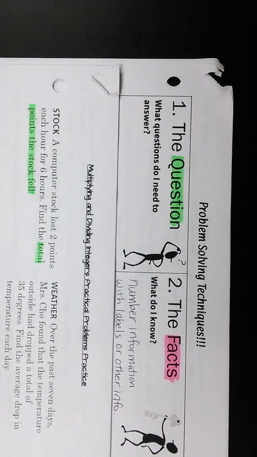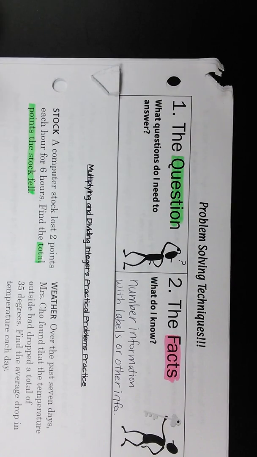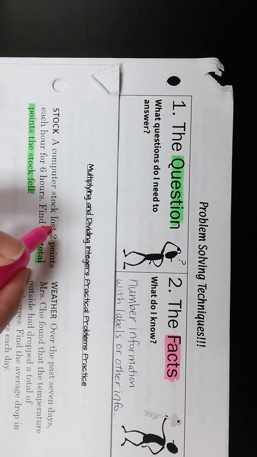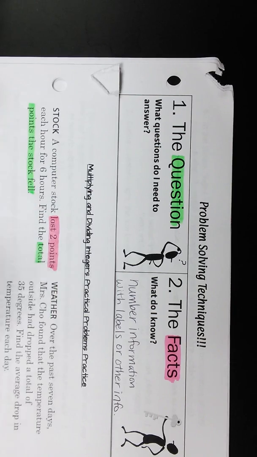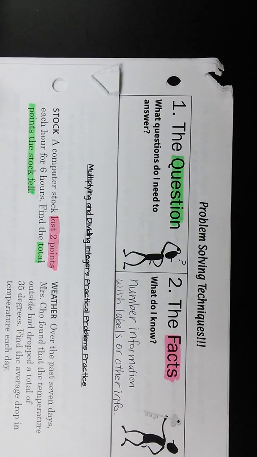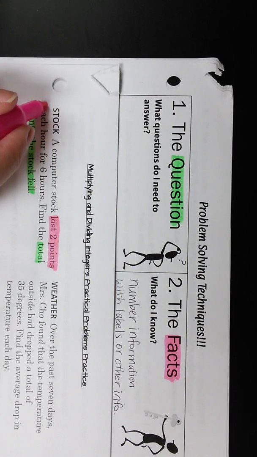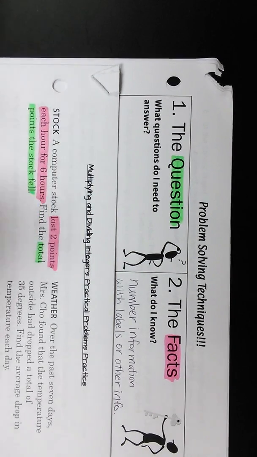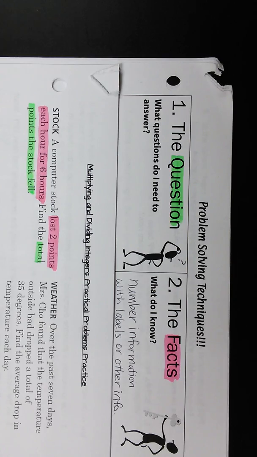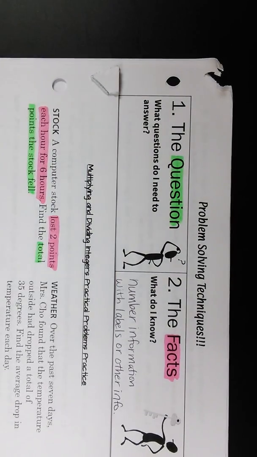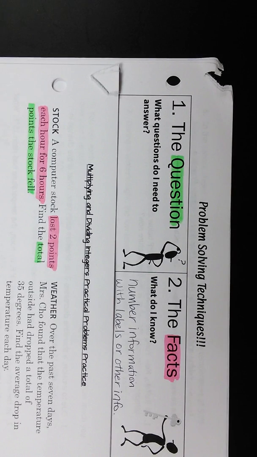That's step 1. The second thing is I'm going to highlight any facts I might have. So in here, it says it lost 2 points. Remember, we're talking about numbers with their information around them. Each hour for 6 hours. So that gives us the information. I don't need any more information. All that information is relevant.